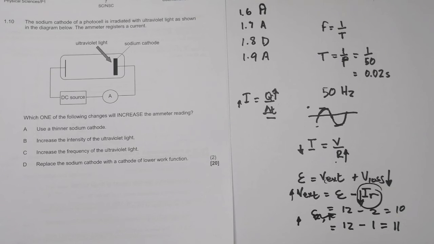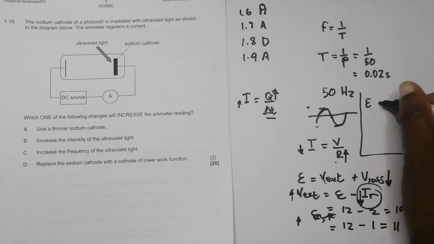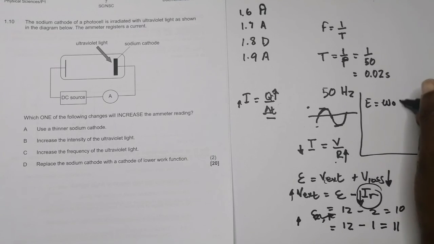And the last option, they say replace the sodium cathode with a cathode with a lower work function. So again, when I take a cathode with a lower work function, it simply means that if I maintain the same frequency of ultraviolet light, it's able to emit electrons with a greater maximum kinetic energy. Perhaps you don't even understand what I'm saying. Let's just write it down there. So E is equal to omega 0 plus Ek.